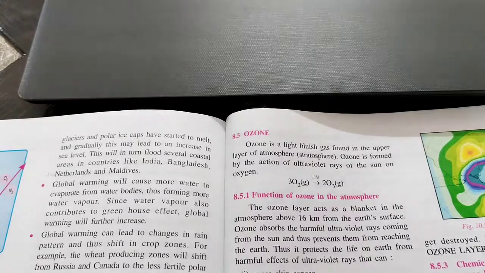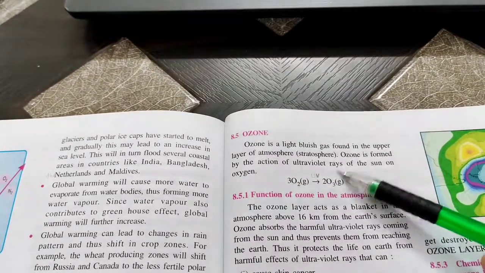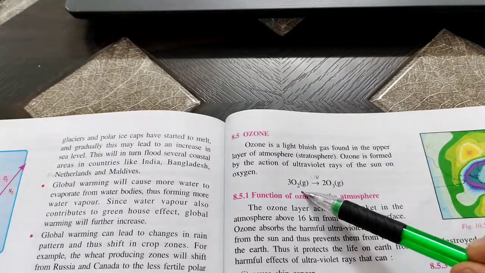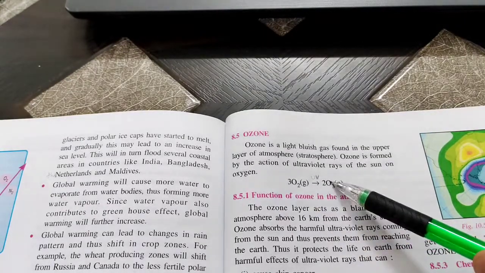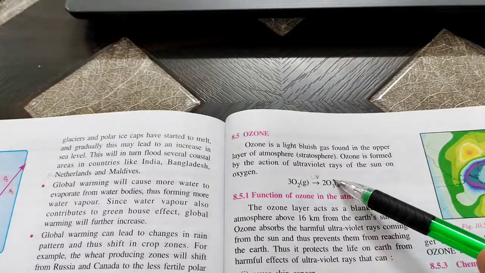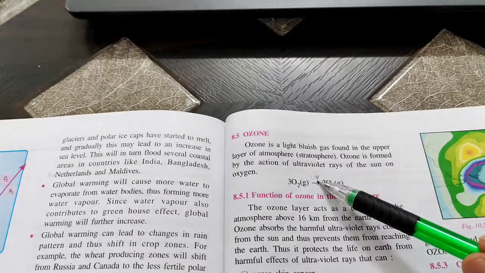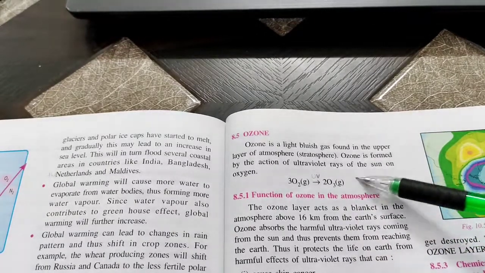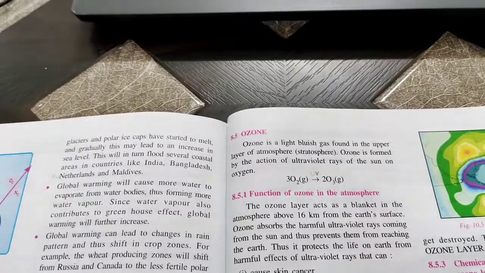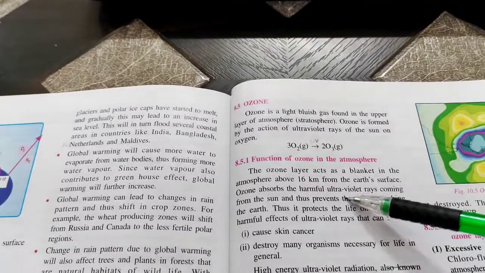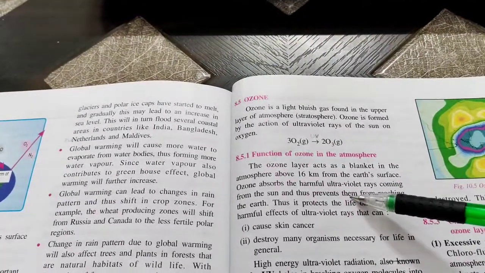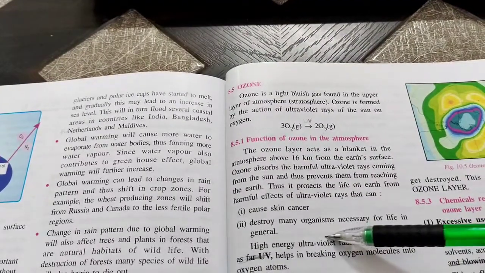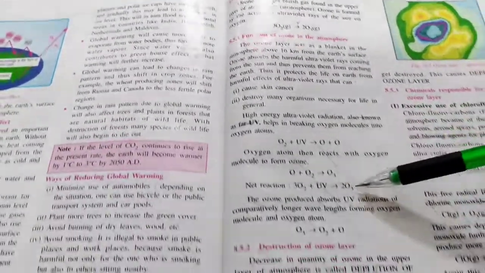Now the D part. Ozone. Ozone is an allotrope of oxygen. It's formed because of UV light falling on oxygen in the atmosphere, and O3, that is ozone, is formed. And this O3 blocks UV rays from reaching the Earth's surface. So it is biting the hand that feeds it. The ozone layer is a protective layer found in the stratosphere. Without it, UV rays would reach the Earth's surface and cause skin cancer and destroy many microbes. All of this is cancelled.